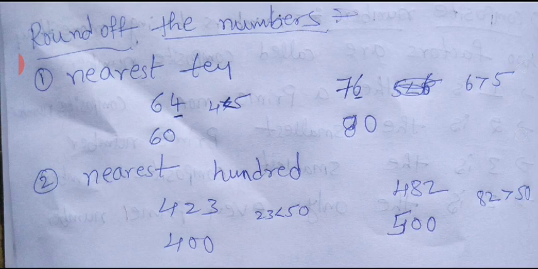If that 2-digit number is more than 50, make it 00 and the hundreds digit should be increased by 1. Okay. See the example 423. In this, the 2-digit number is 23. So 23 is less than 50, that's why make that 23 as 00 and the remaining digit as it is. So it will become 400.